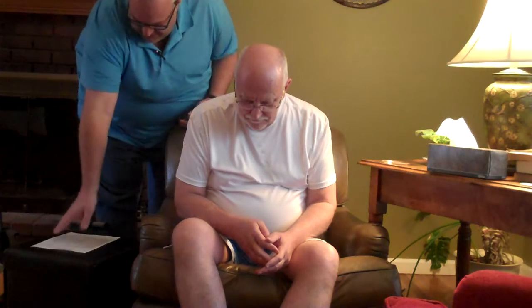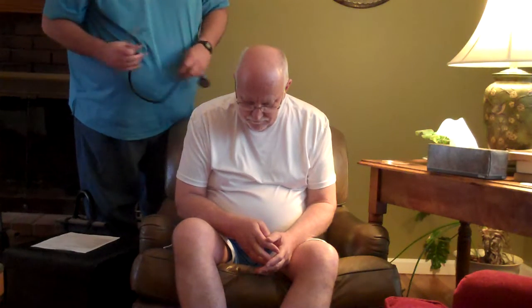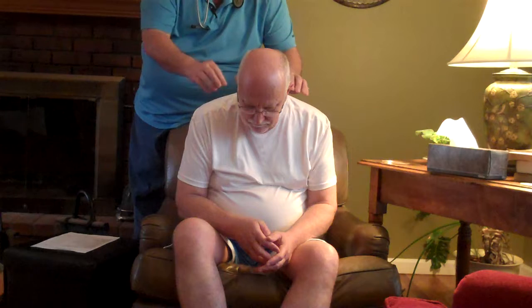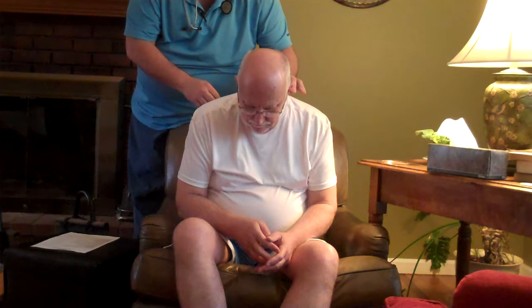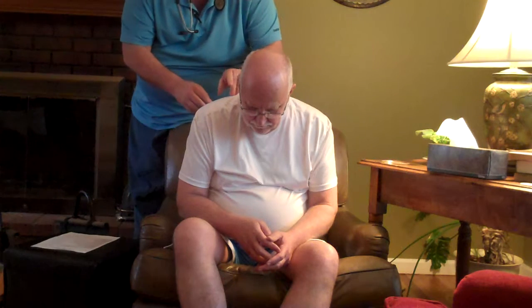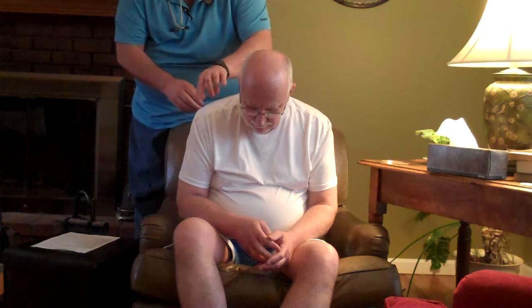So, we're going to work on the posterior chest. If you could just sit up a little bit. Okay. First, we're going to palpate the chest for tenderness. Doing some palpation here.